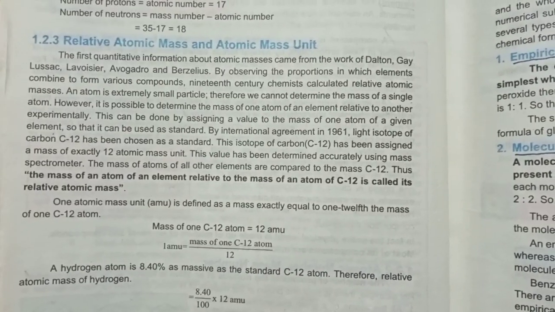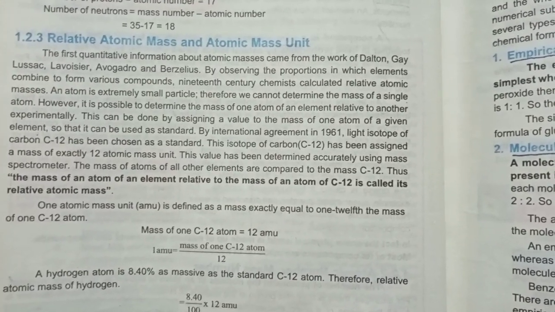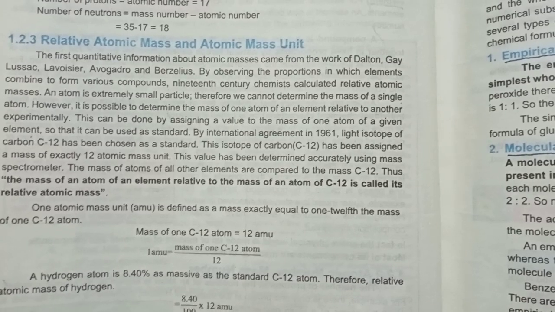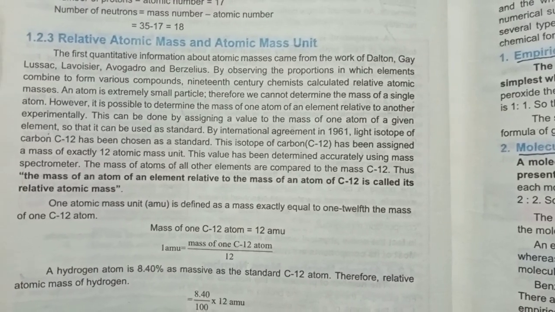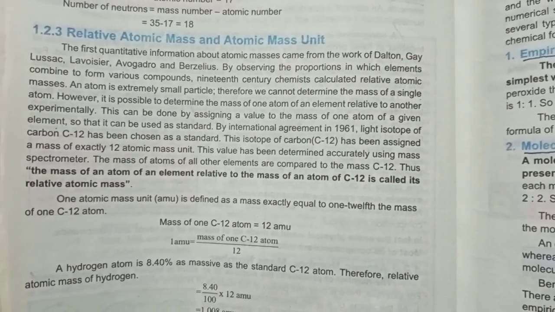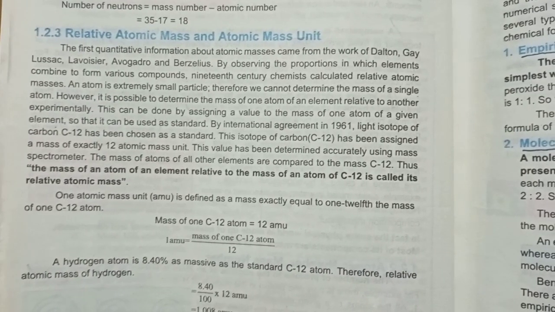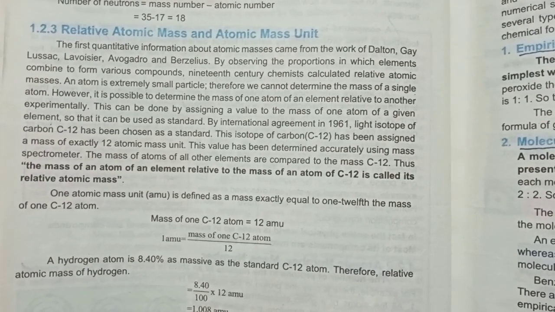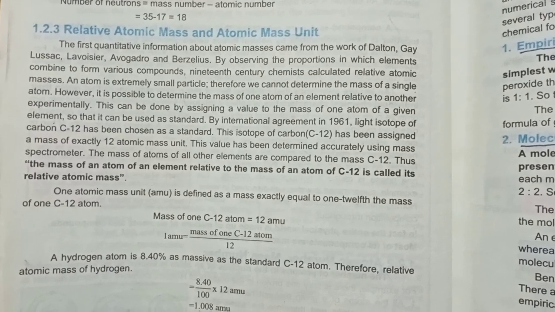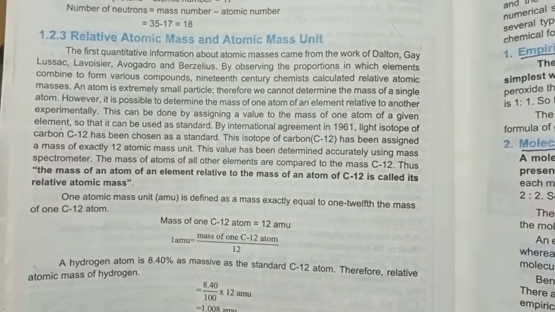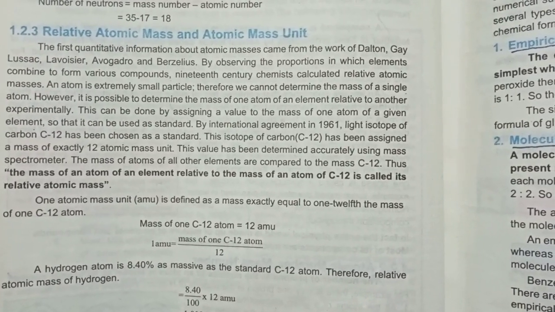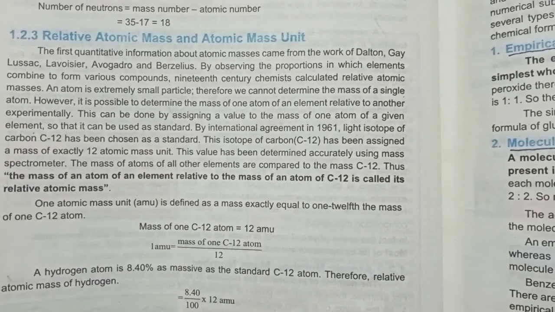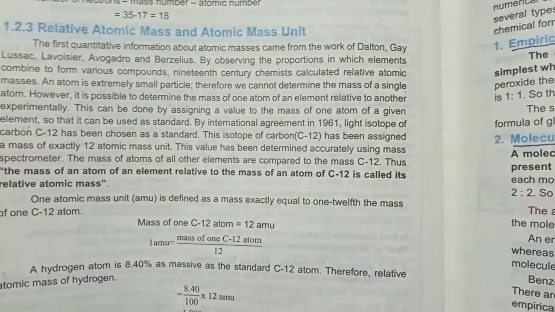The first quantitative information about the atomic masses came from the work of Dalton, Gay-Lussac, Lavoisier, Avogadro, and Berzelius by observing the proportion in which elements combine to form various compounds. 19th century chemists calculated relative atomic masses.